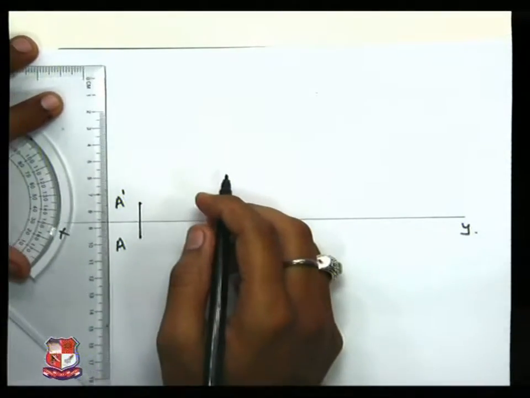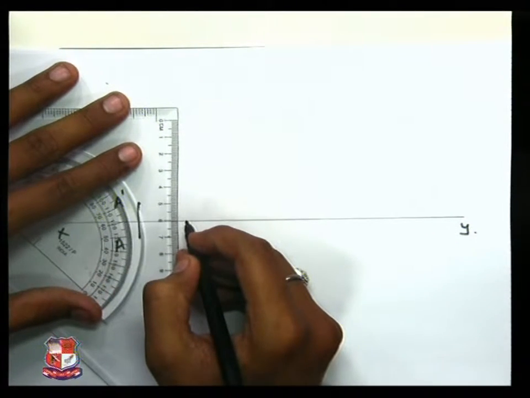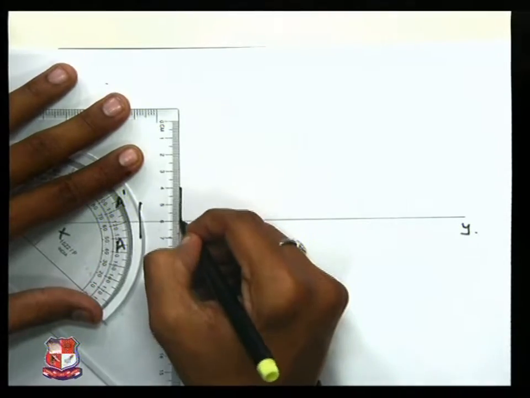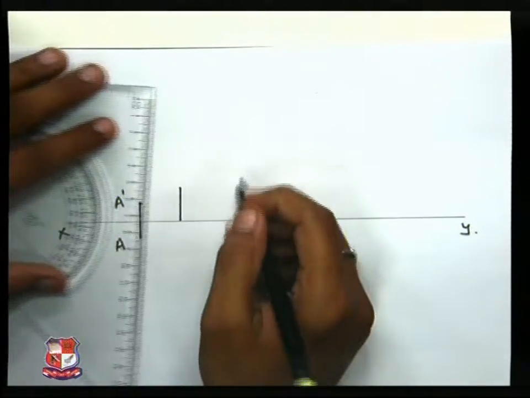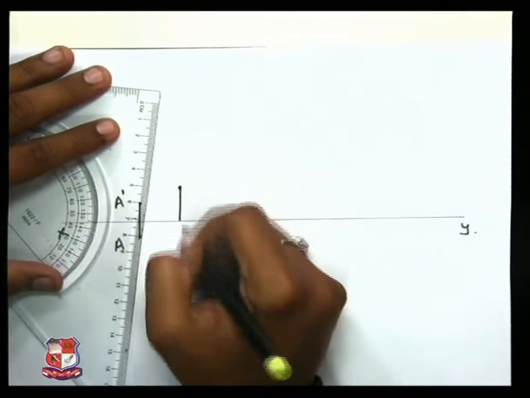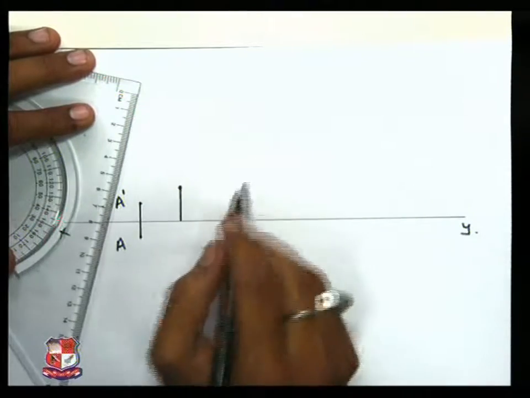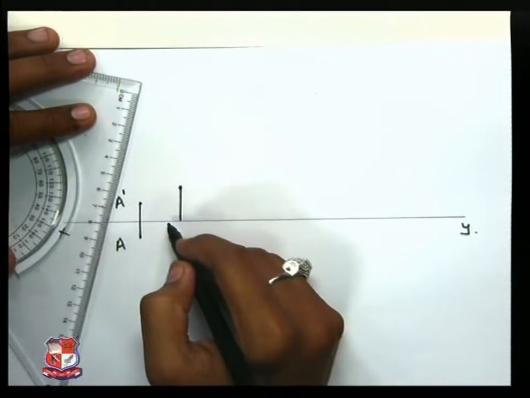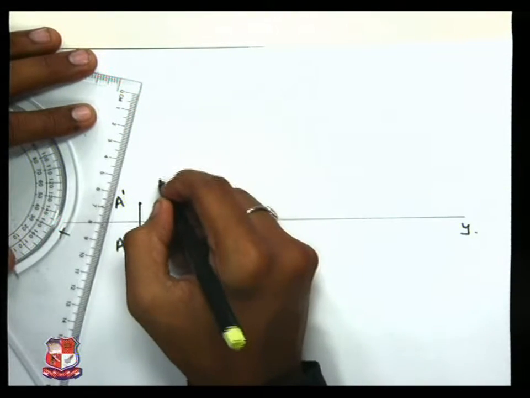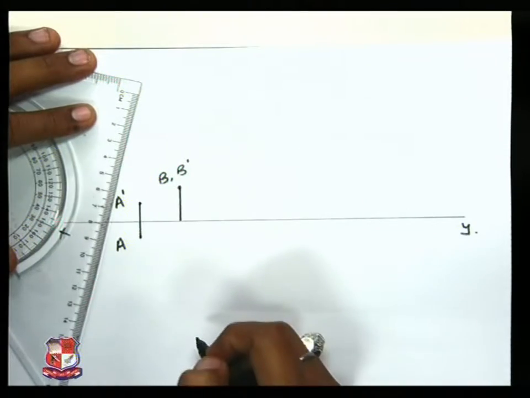If it says that a point B is 20 mm above HP and 20 mm behind VP, 20 mm above HP means above the XY line, and 20 mm behind VP means this point will also be above the XY line, so B and B dash would be at the same point.